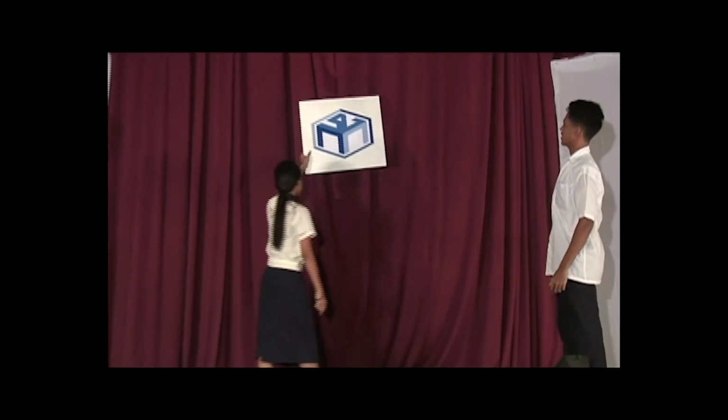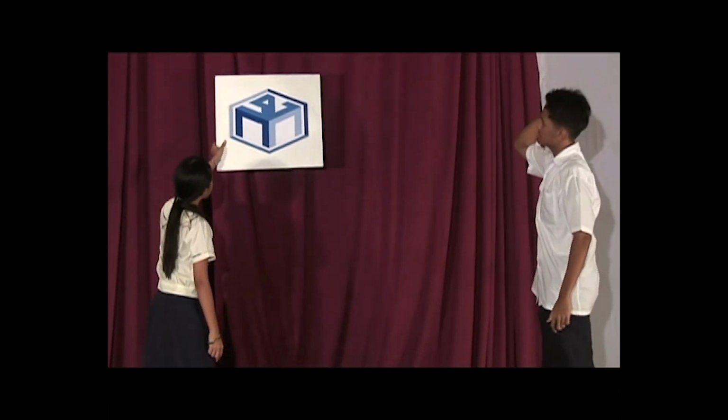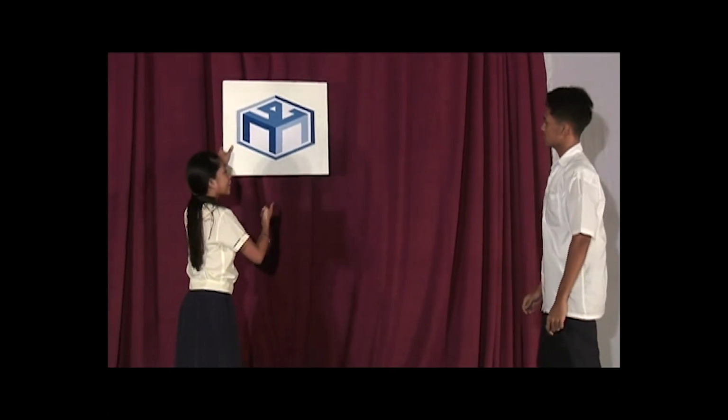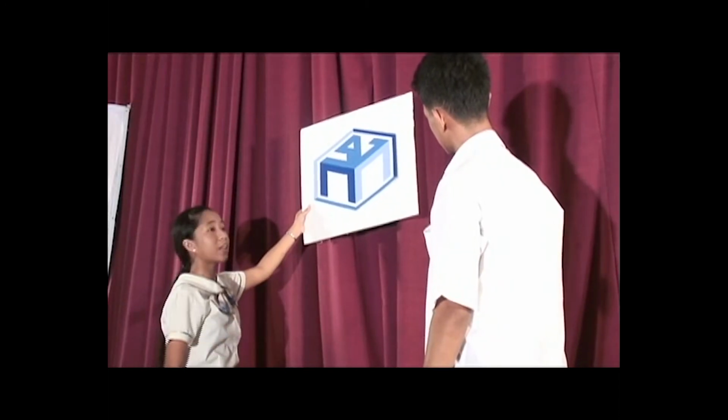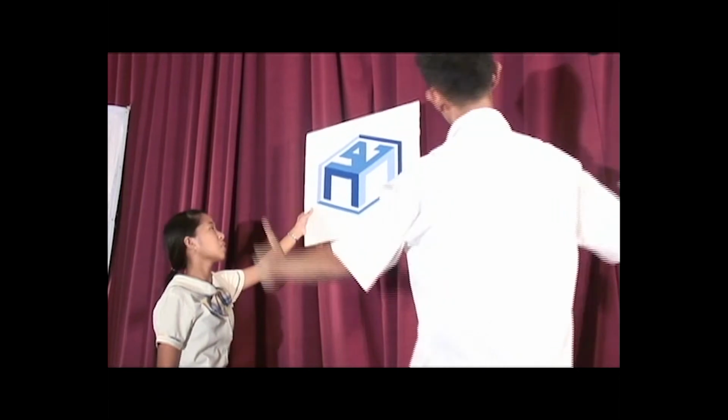Doms, can you check if this is already in the center? Well, it looks alright, but I'm not sure. I need to get this exactly at the center because I will use it as a guide for centering the cutouts as well. The stage is too wide to use a meter stick.